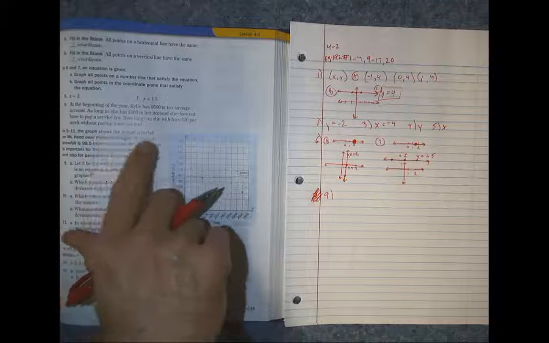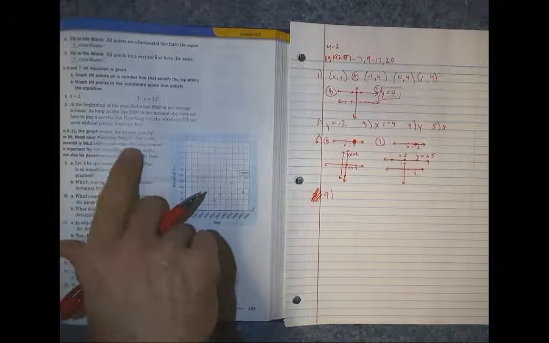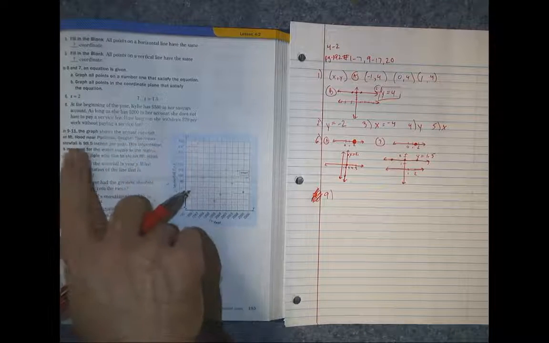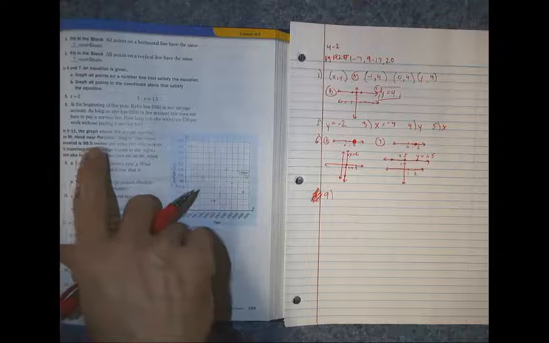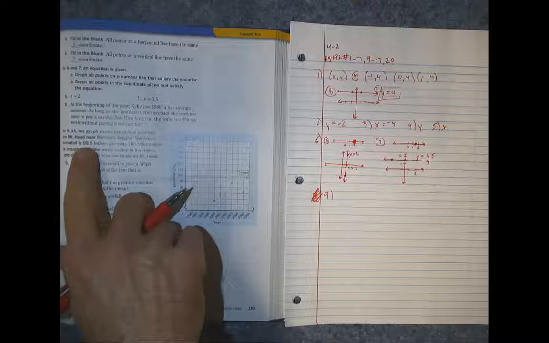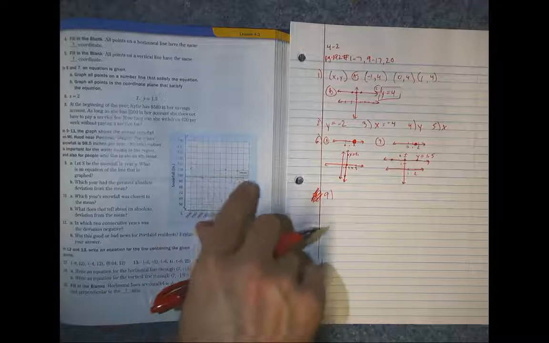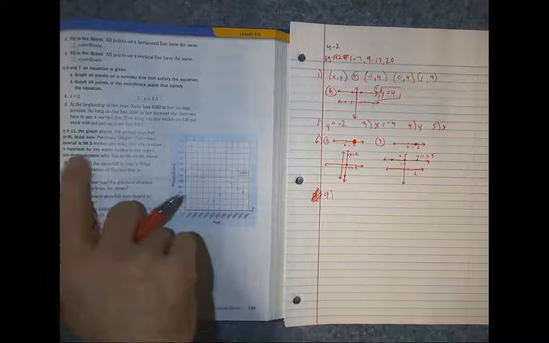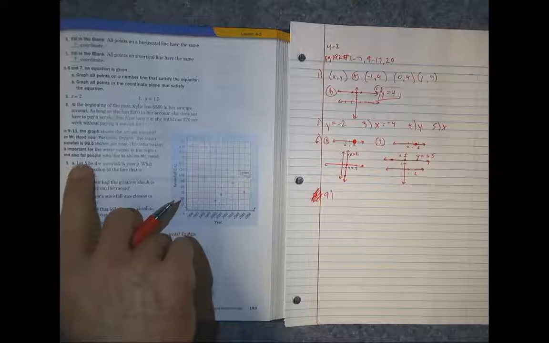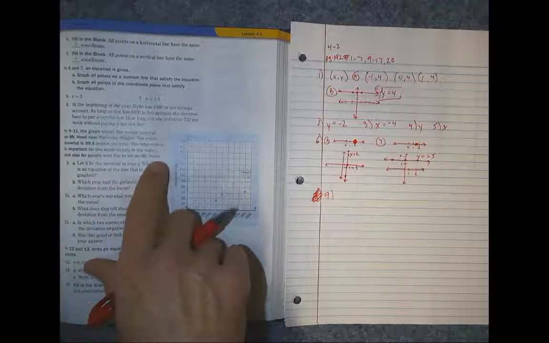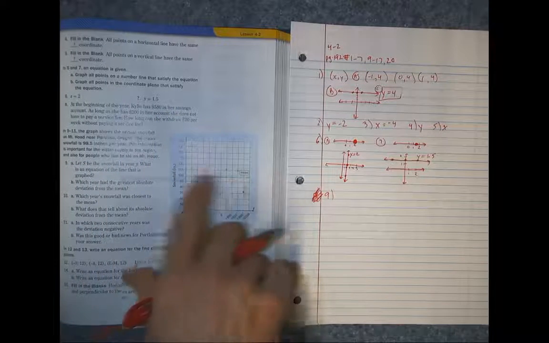So the graph shows the annual snowfall on this mountain in Oregon, and the mean snowfall, the average snowfall, is 98.5 inches per year. So on average, they get 98.5. And that's what this line represents, the average snowfall. This information is important to the water supply in the region and also for the people who ski. Okay, so they're just putting some value on those numbers.